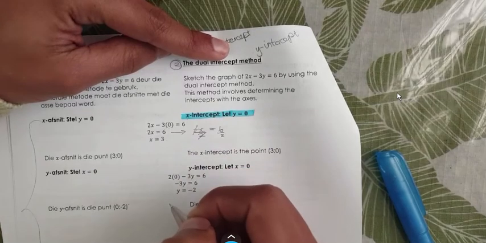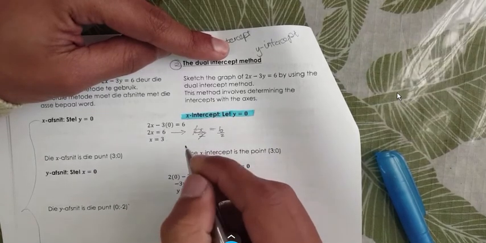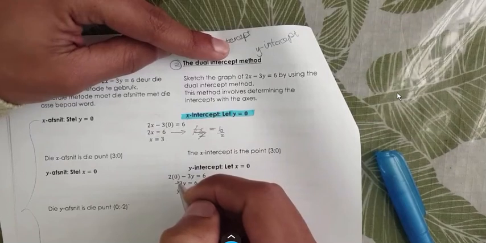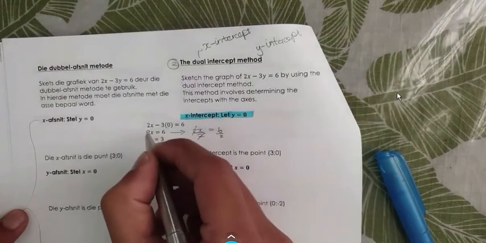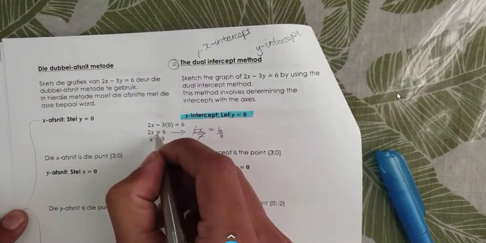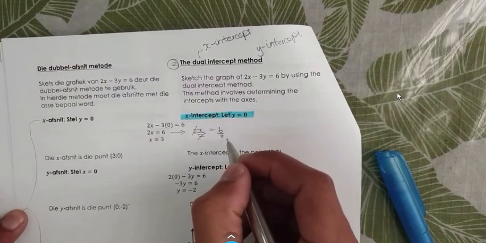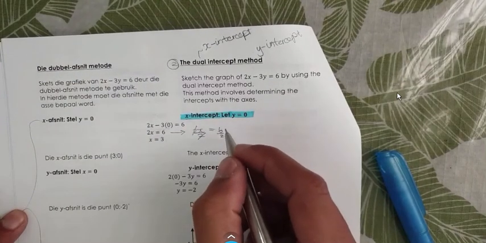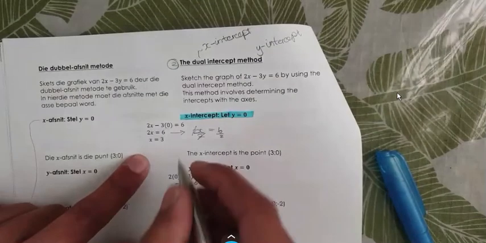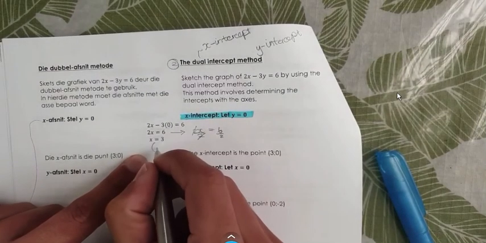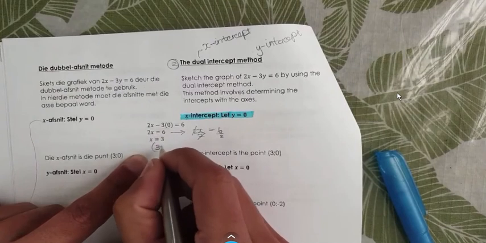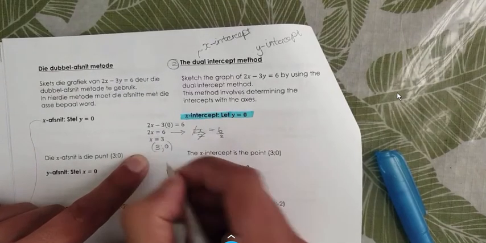Am I wrong if I say square root? Am I wrong? Alright, so we remember it's a multiplication, it's 2 times x. So if I want to take it to the other side, it becomes divided by 2. So my answer is 3, but what does this represent? This represents where my x is equal to 3, my y will be equal to 0.